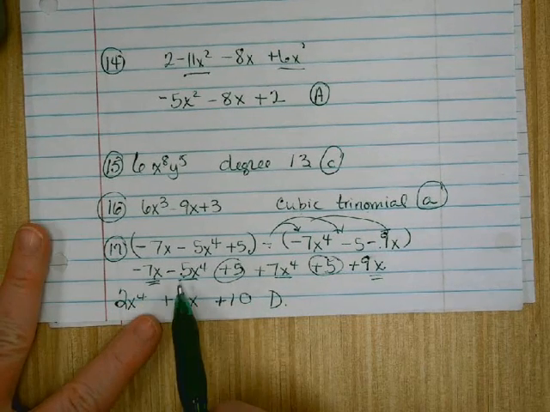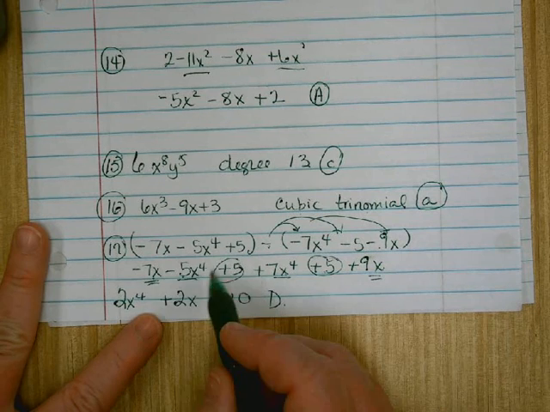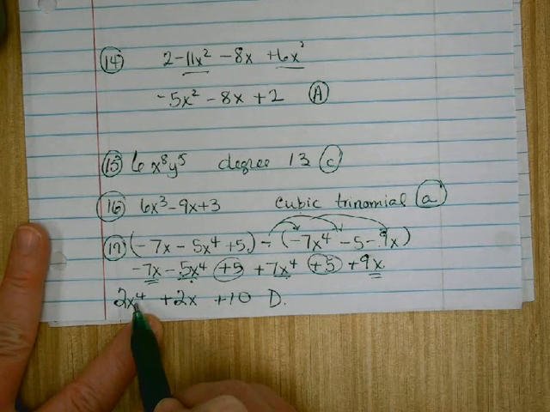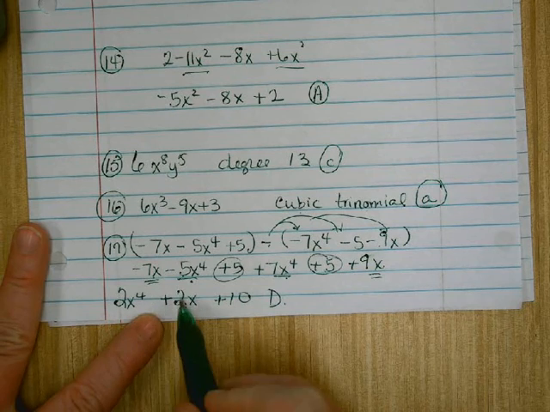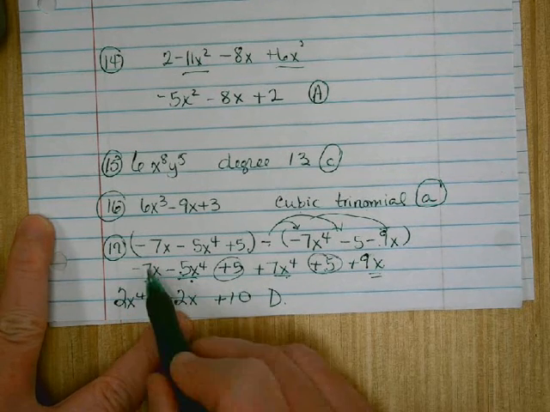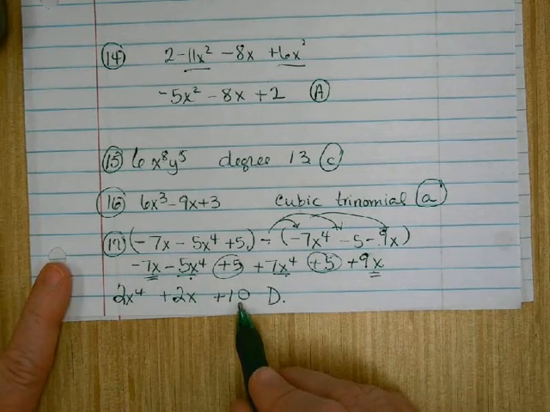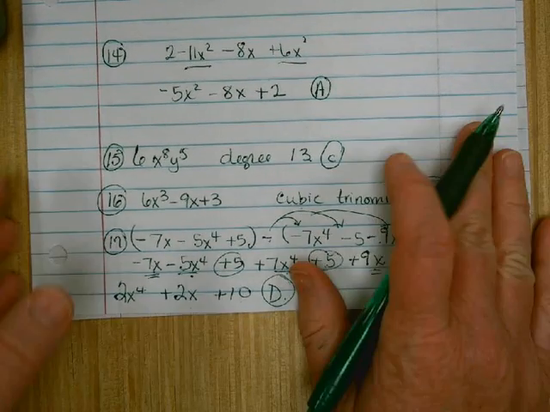And then we start with the highest degree, which is 5x to the fourth, and 7x to the fourth. Together that gives me 2x to the fourth. Then we have minus 7x and plus 9x, which gives me 2x. And then 10. Answer choice D.